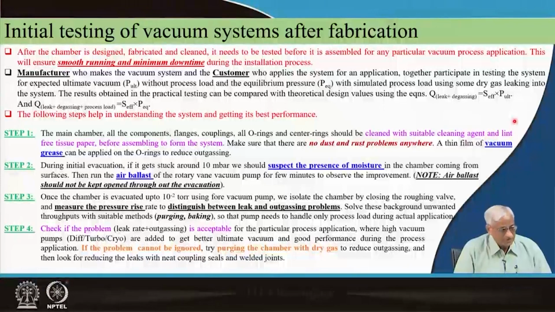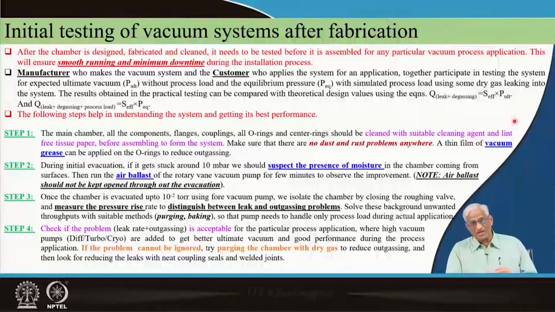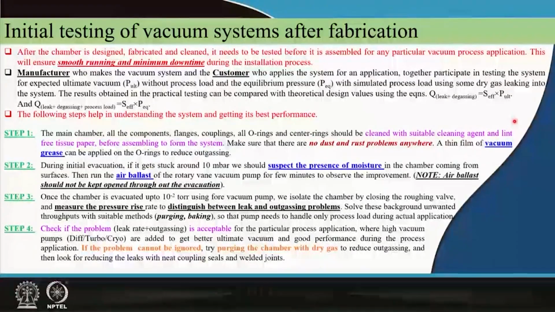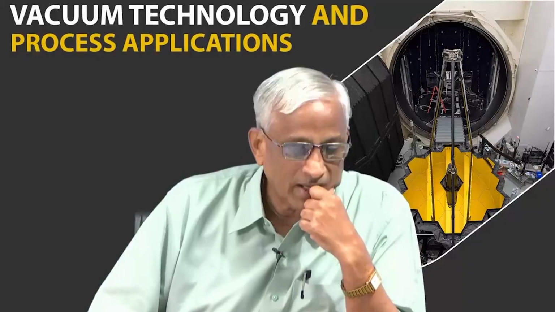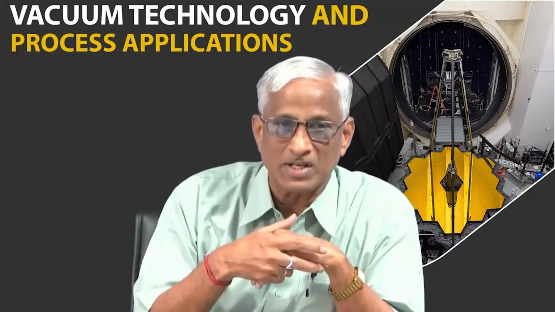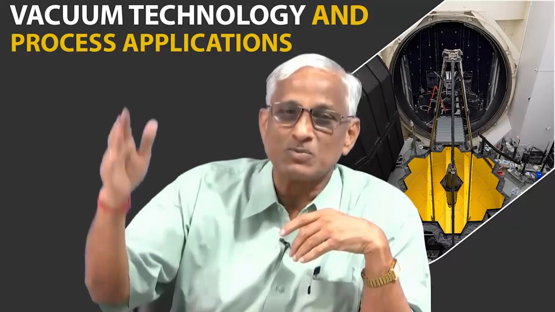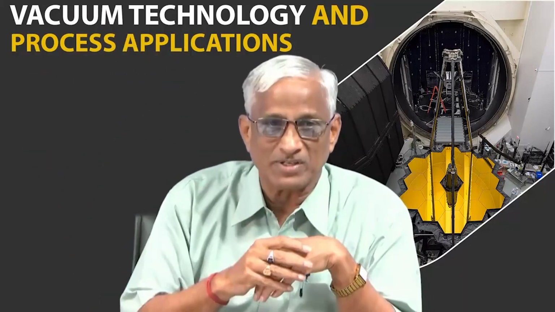When I say initial testing, it is because the first time you are making a system after designing various things, this should be done keeping in mind the process application. If you do not do it, finally it will not work properly. So, you should give utmost importance to the initial testing, so that it will run smoothly in actual operation.